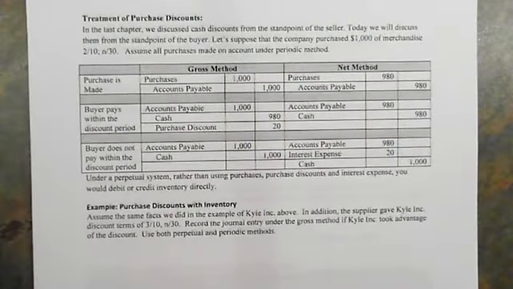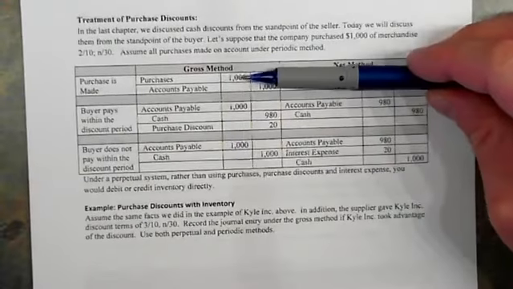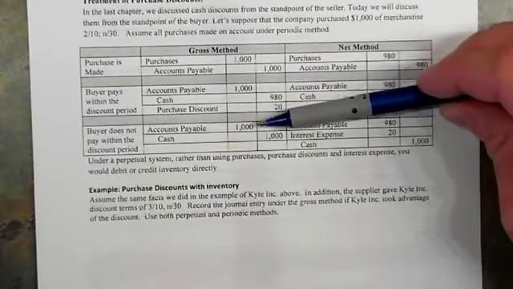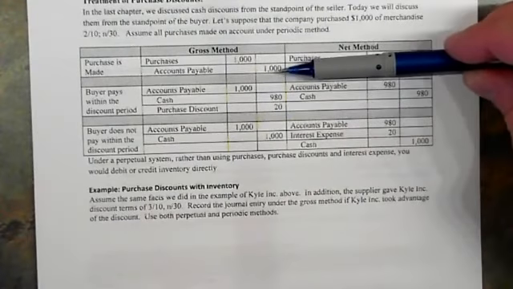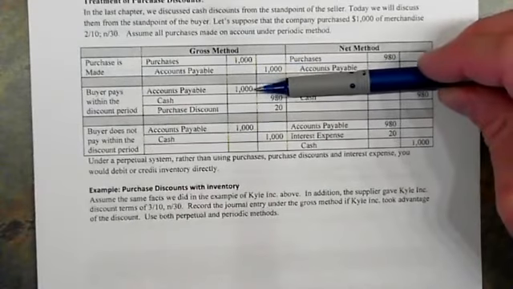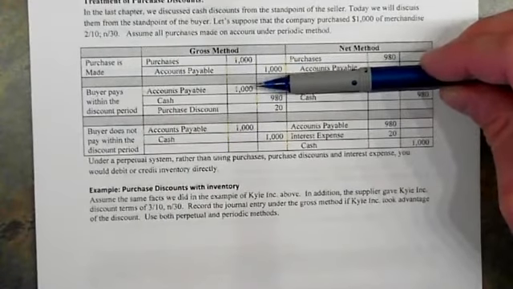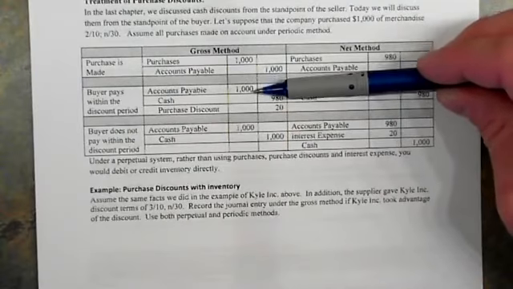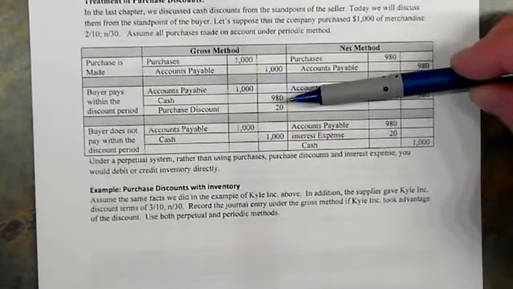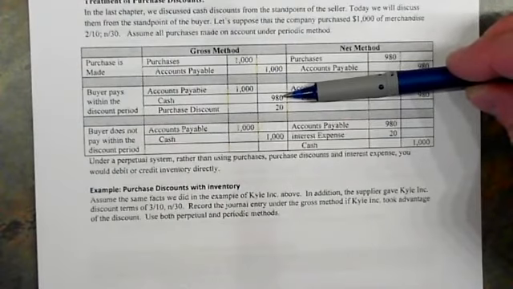If we look at the gross method, we record the purchase at the gross amount. If a discount is taken, we recorded this at 100%, therefore when we pay within the discount window, we're debiting the 100% amount. However, we're only paying cash for the net of discount amount, in this case $980.